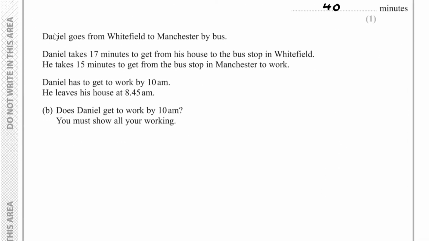Then Daniel goes from Whitefield to Manchester by bus. Daniel takes 17 minutes to get from his house to the bus stop in Whitefield. He then takes 15 minutes to get from the bus stop in Manchester to work. Daniel has to get to work by 10 AM. He leaves his house at 8:45 AM. For part B, does Daniel get to work by 10 AM? You must show all your working.